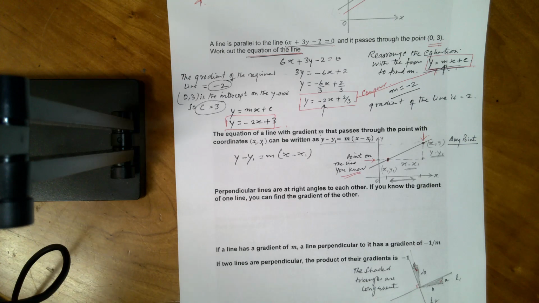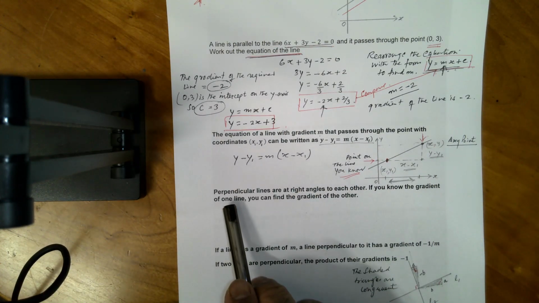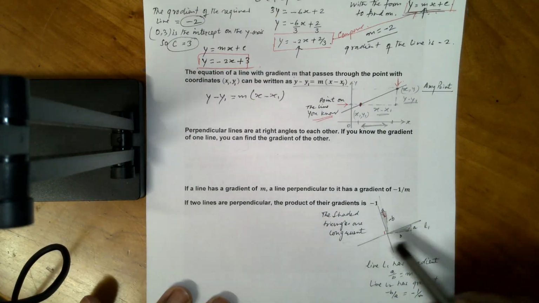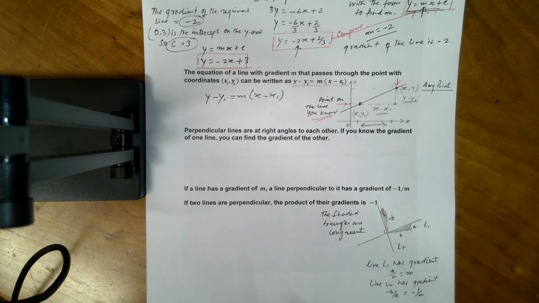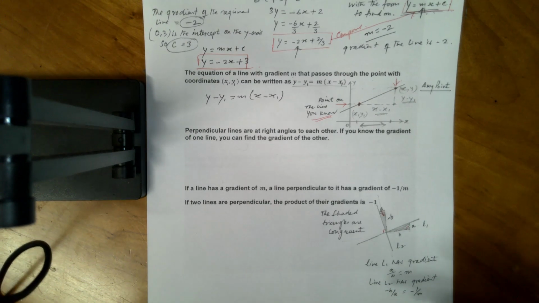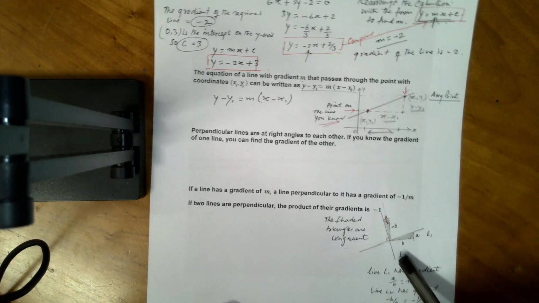Okay, now one thing with this gradient, parallel lines, and perpendiculars: there is a very important part here which you need to know, that is perpendicular lines. So now we are talking about the perpendicular line. Here is an example of perpendicular lines. These are the two lines here. Please concentrate on this part because it's very important to understand. Perpendicular lines are at a right angle to each other.